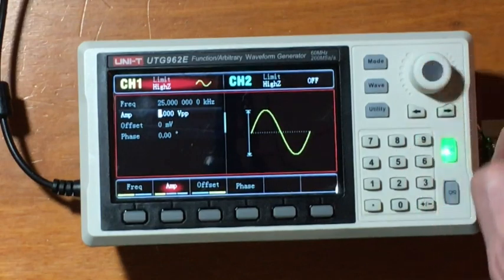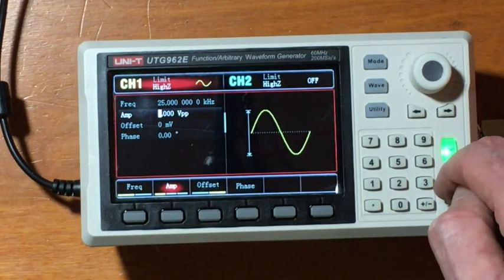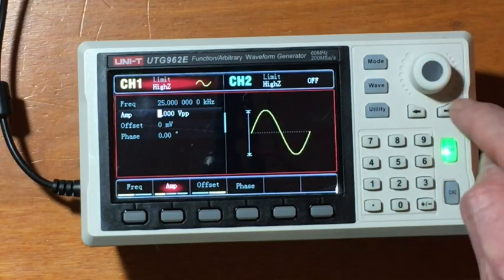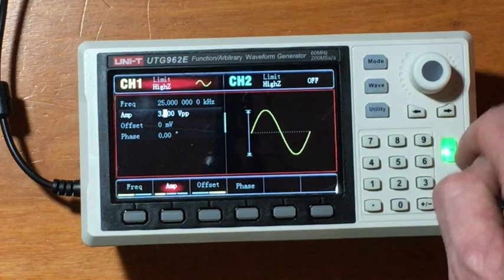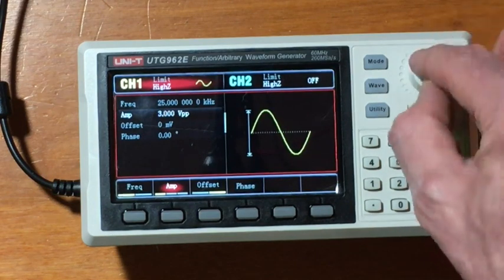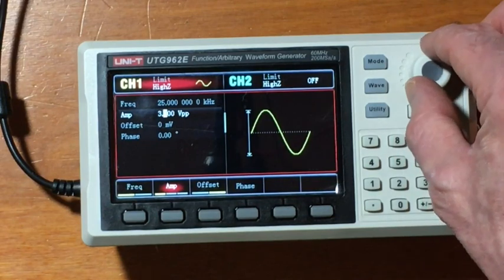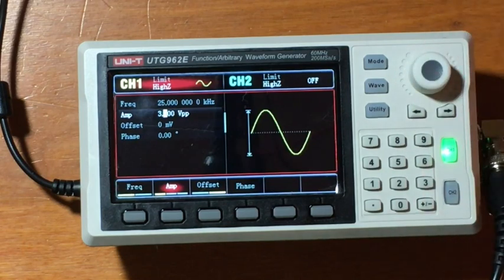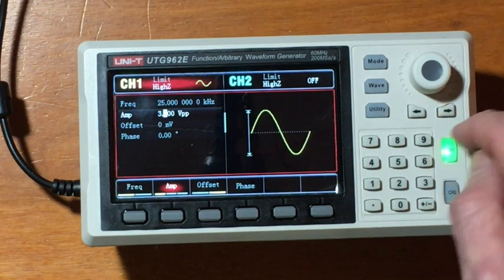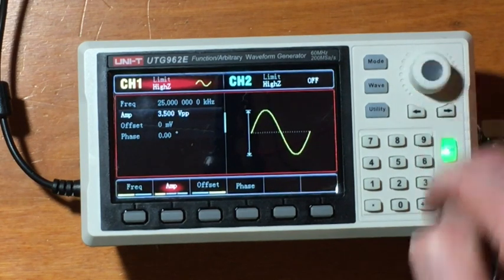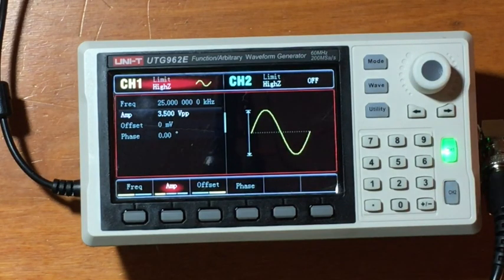I'm just going to go like that, and I'm going to then rotate that number up there to put it to 3 point, and then select. Oops. I much prefer the keypad way, but you may not. Oops. So 3.5 volts peak to peak. Okay, I'll select that, and then away we go.